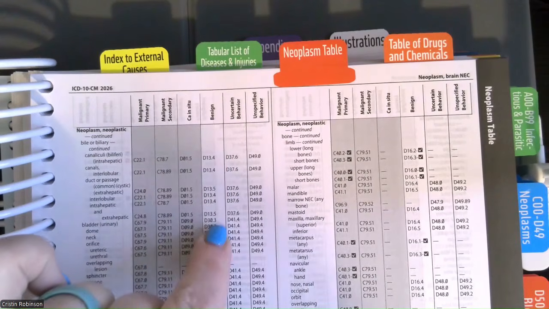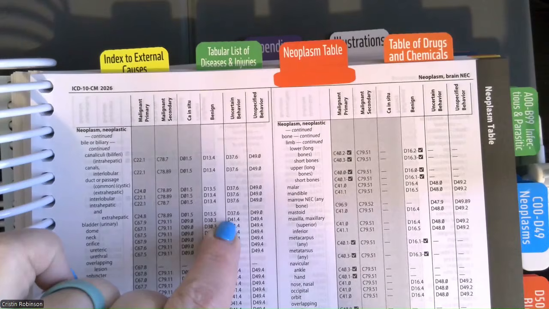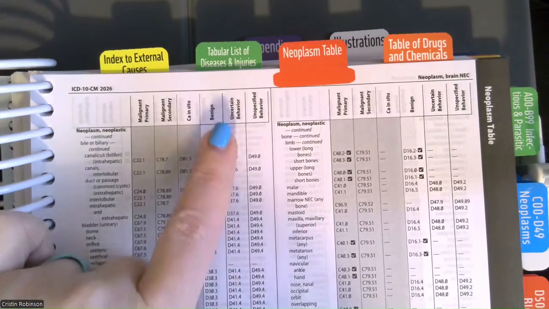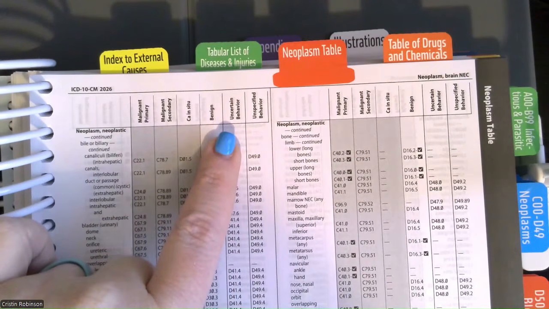Okay. Then we have D41.4, and this is for uncertain behavior. So let's talk about uncertain for a minute. So this normally comes from the pathology report. So if a patient has a biopsy done for this condition and the pathologist comes back that it is uncertain behavior, it means it cannot be determined.